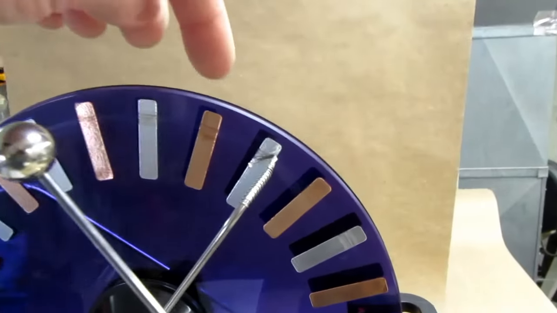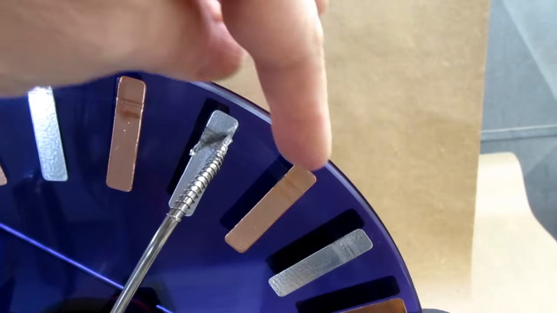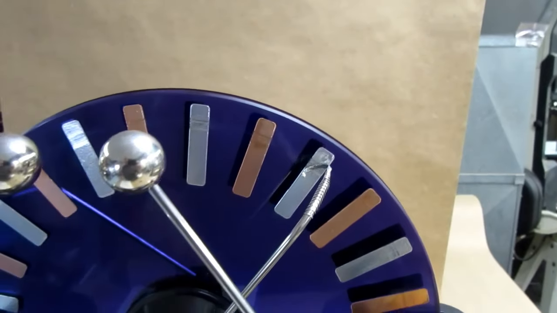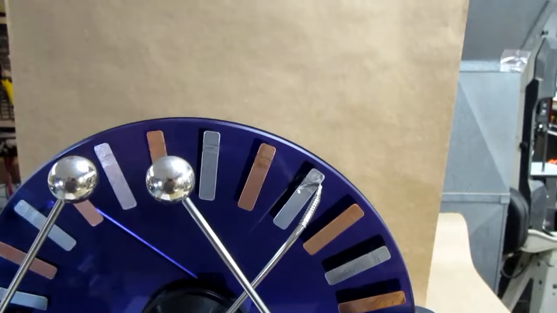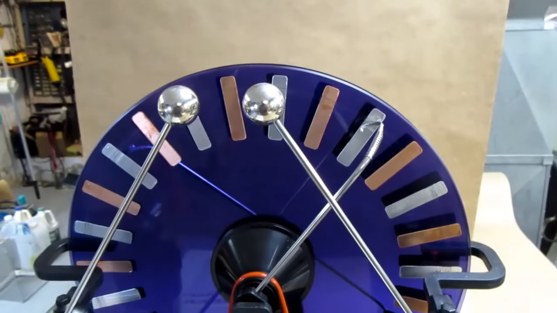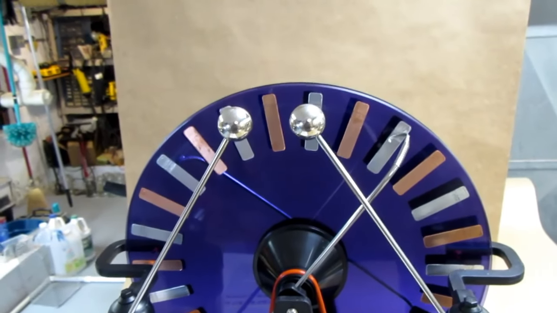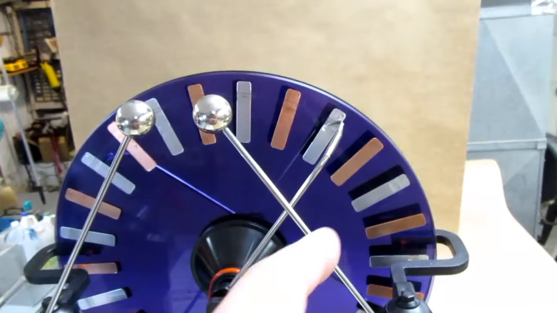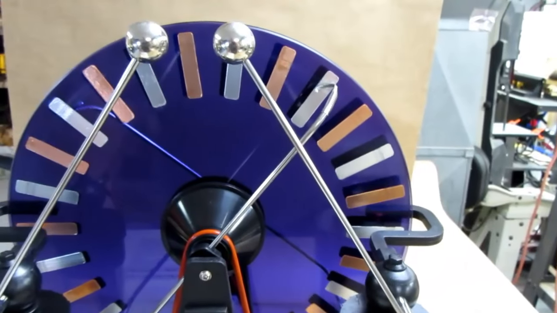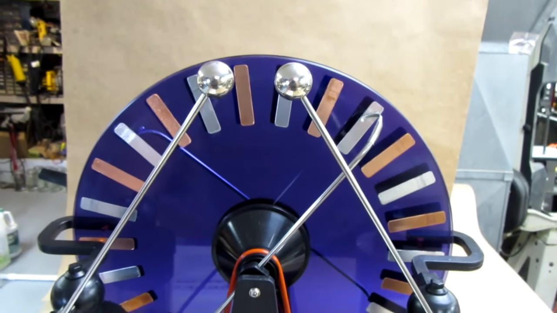Try to adjust it so they're not putting too much pressure on here. These are just foil and they'll wear through if you have too much brush pressure. They'll probably still wear through eventually if you use this a lot. This is really for demonstrations. You wouldn't want to use this particular machine continuously because it will eventually wear through the sector foil. A light contact pressure is best as long as it's actually making contact.